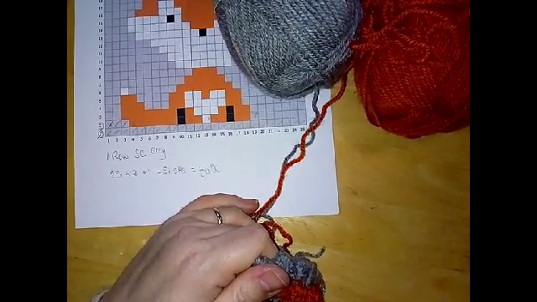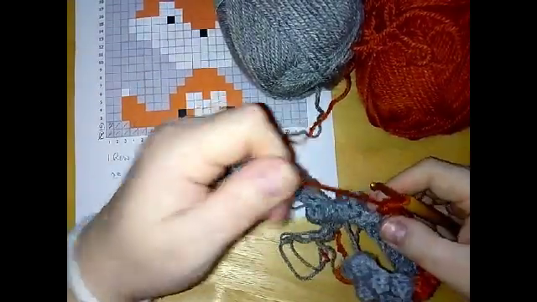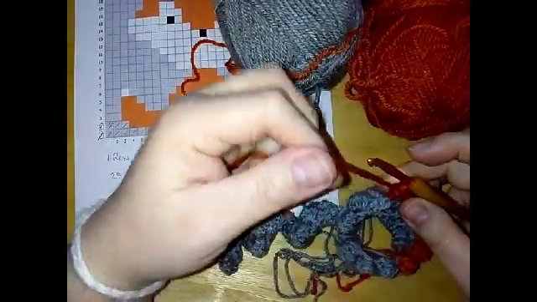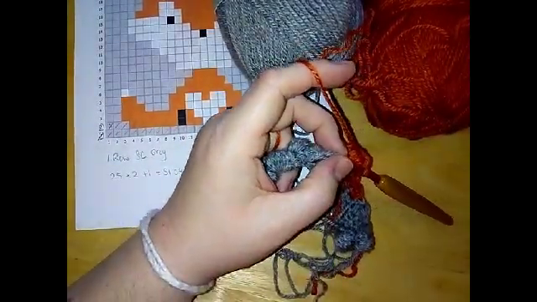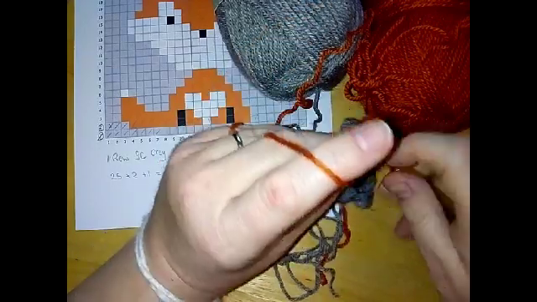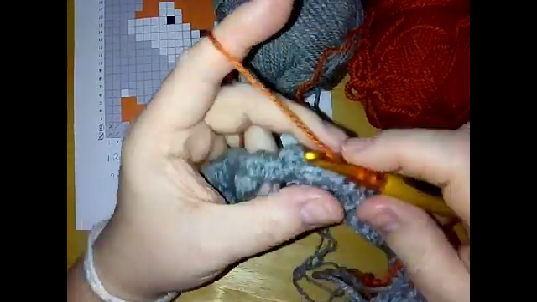Oh, I think I have some yarn fluff gone up my nose. Oh, itchy nose. Don't you hate when that happens? Yarn fluff. Oh gosh.